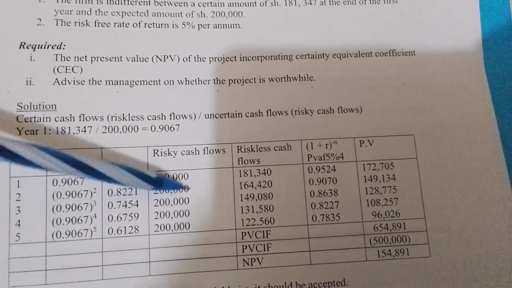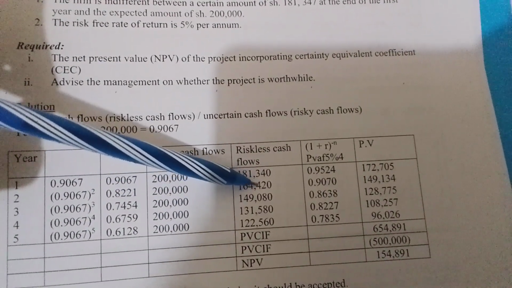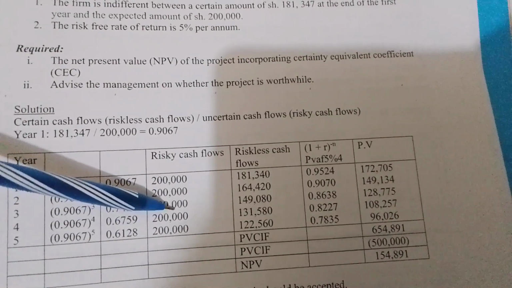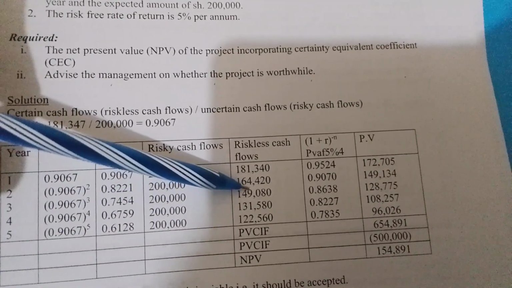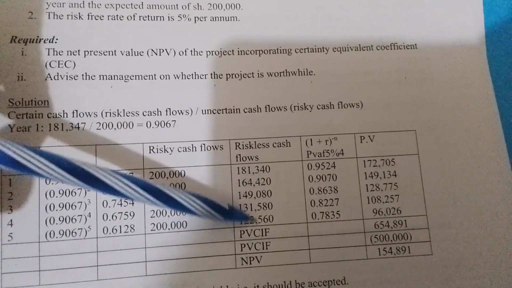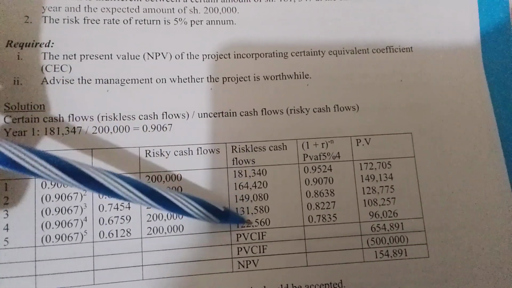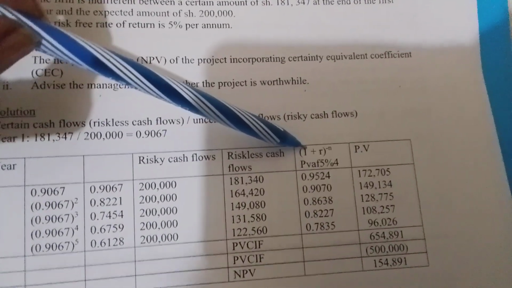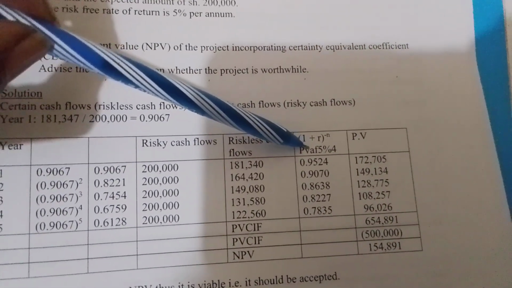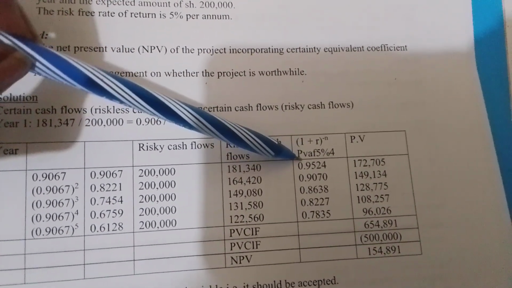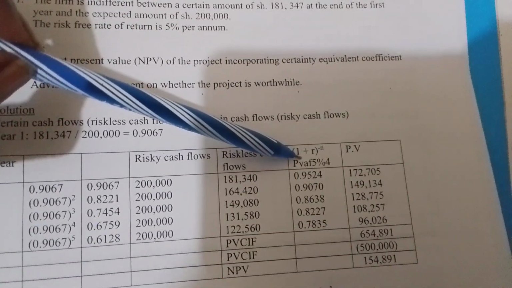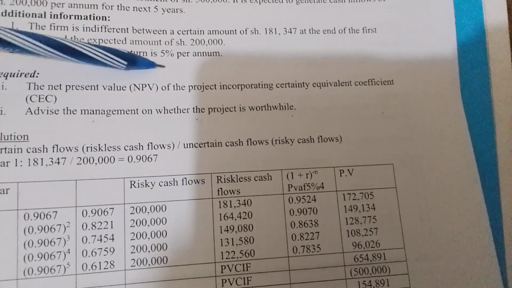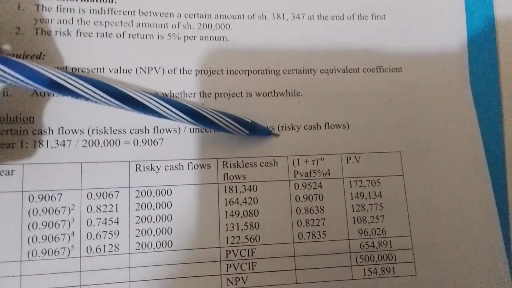0.8221 times 200,000 gives 164,420. 0.7454 times 200,000, you get 149,080. You continue this way. Once you get this, you open another column where you have the present value interest factor at 5% for 5 years. So 5% is the risk-free rate, 5% for 5 years.